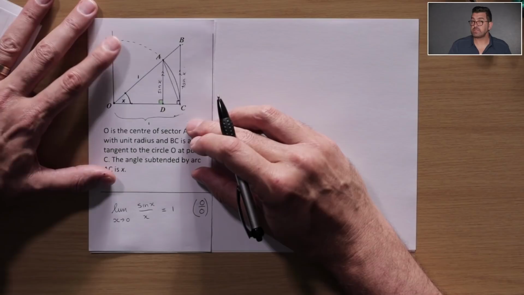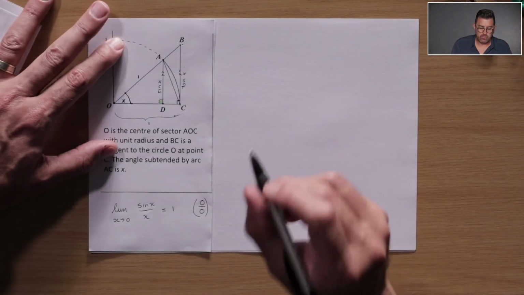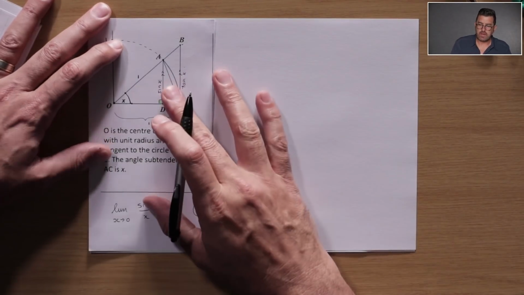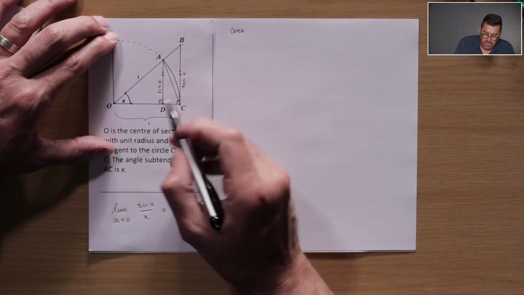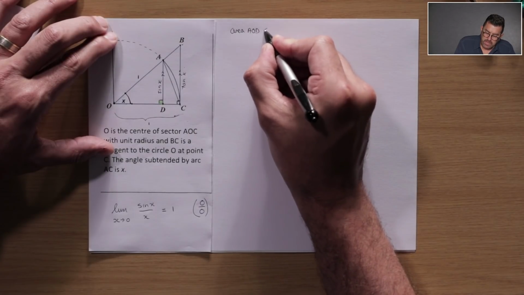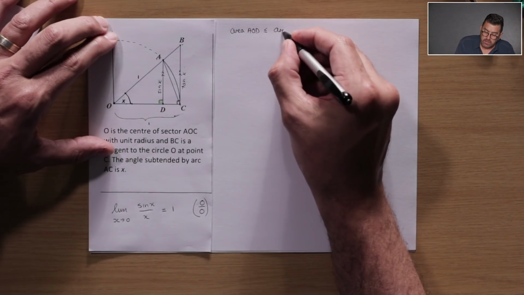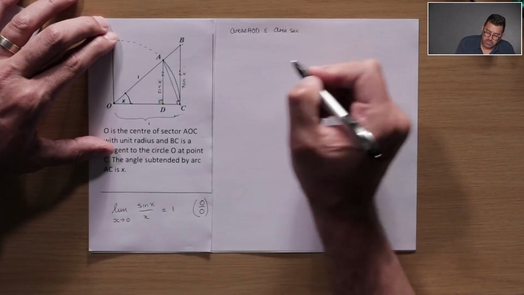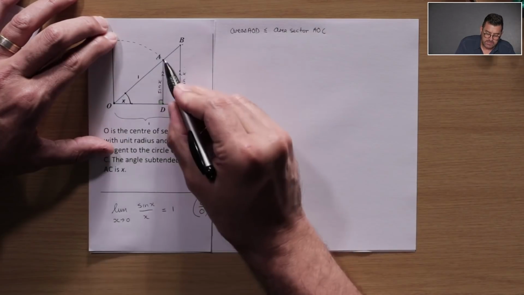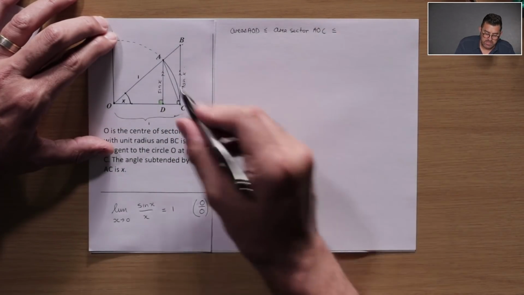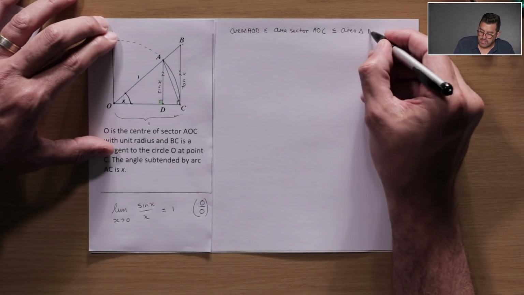So now I'm going to choose very strategically to squeeze. I need to squeeze. My bottom, I'm going to start working with areas. My lower function that I'm going to work with, I'm going to start saying the area of this triangle AOD can be smaller or equal to the area of this sector. The area of sector AOC, that's this one, the piece of cake, and that area is smaller than the big area of triangle BOC.